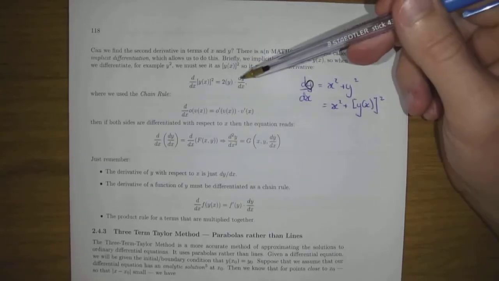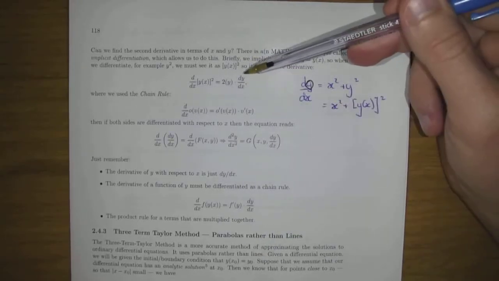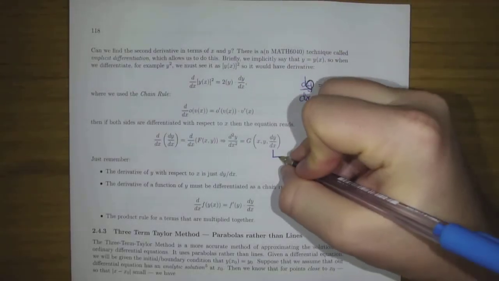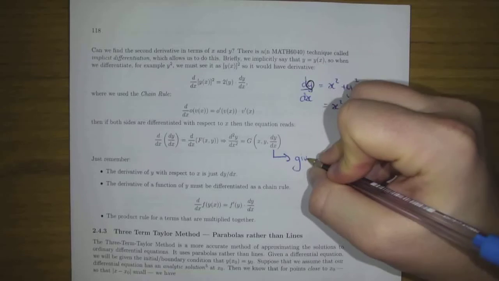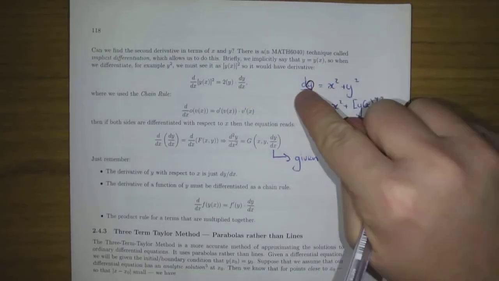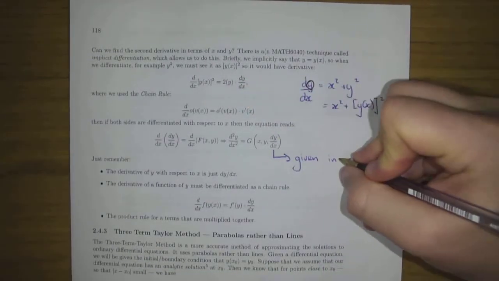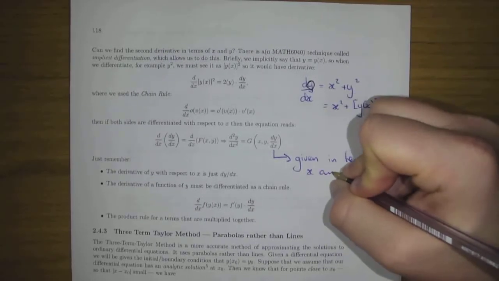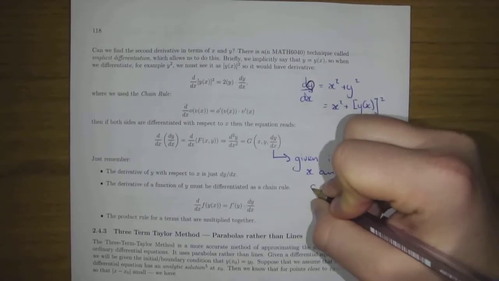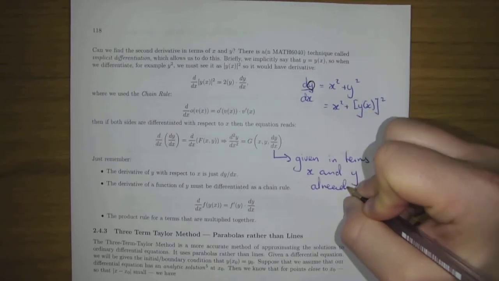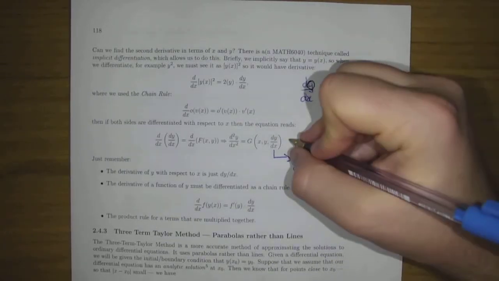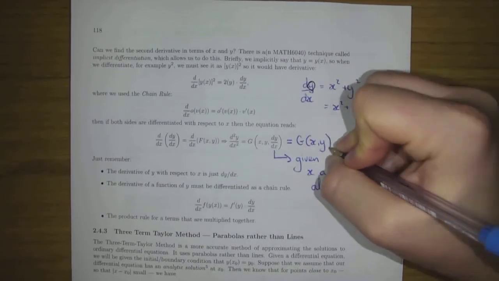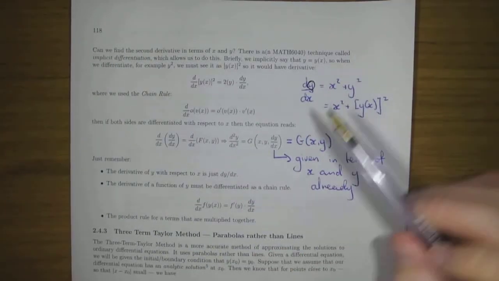Then in context, the differential equation gives dy dx in terms of x and y, so you can write the second derivative in terms of x and y.